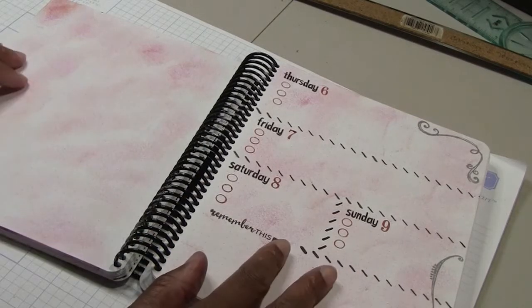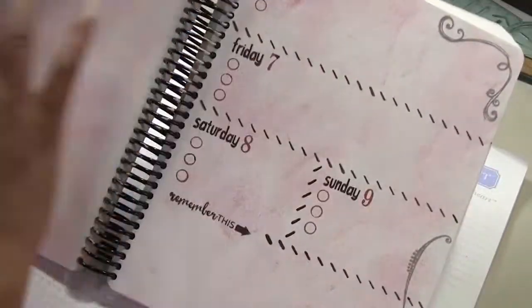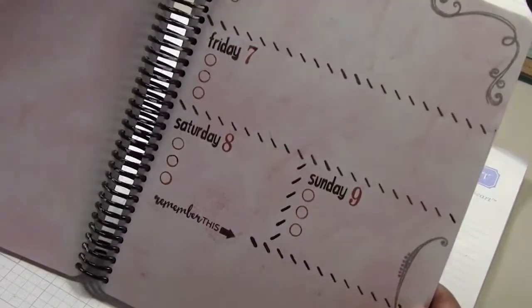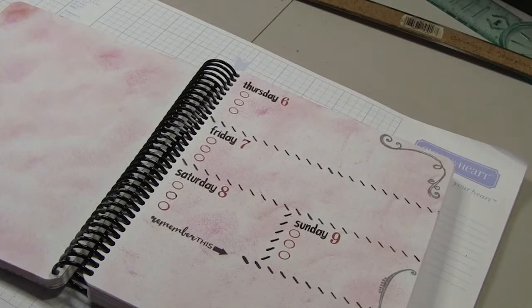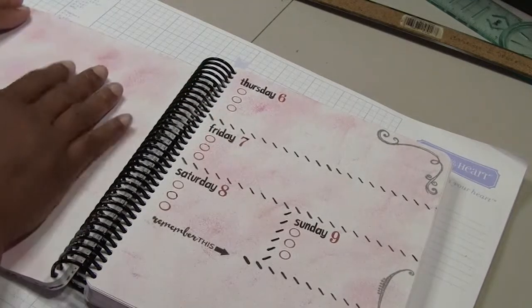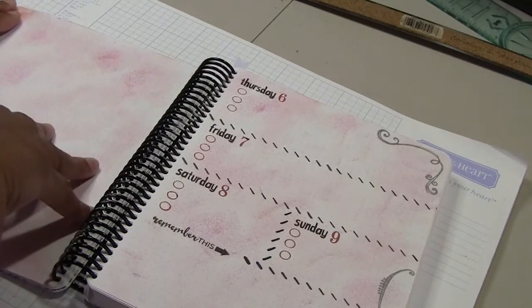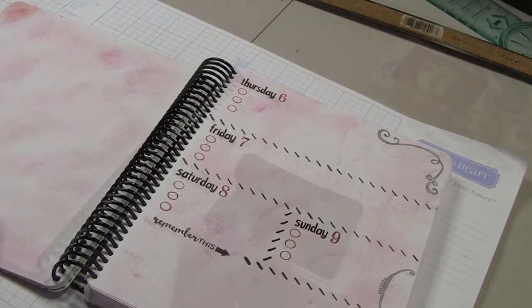So as you can see, I've already pretty much laid out most of the pages, but I'm going to demonstrate how you can do some stamping and fill out the rest of the page. So I'm going to work on Monday, Tuesday, Wednesday on this page, and then I'm going to add some additional decoration so that you can see how it all goes.